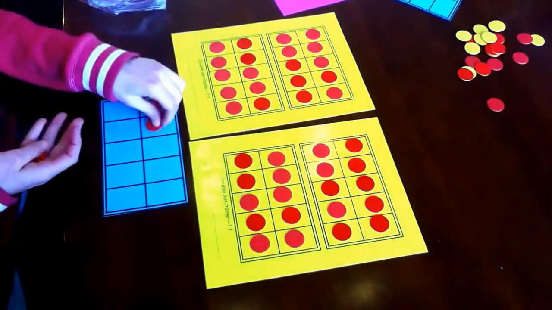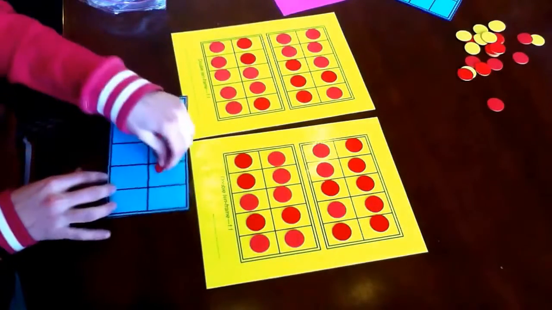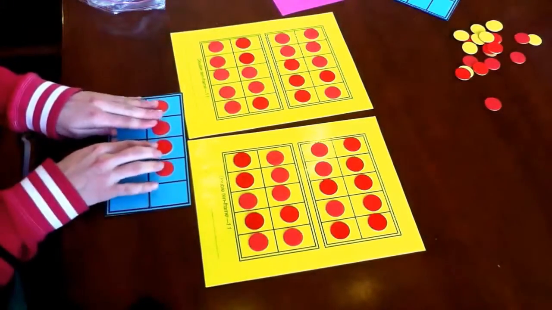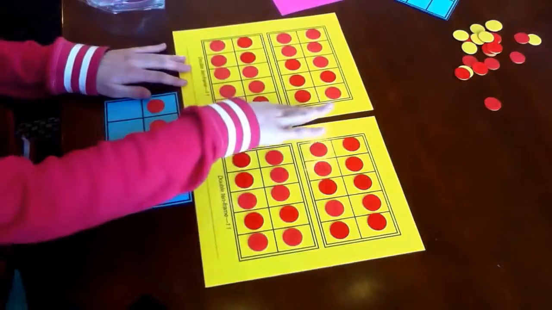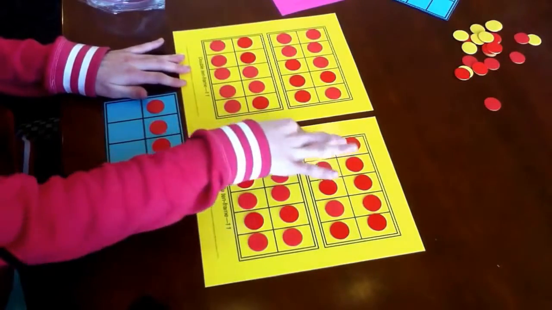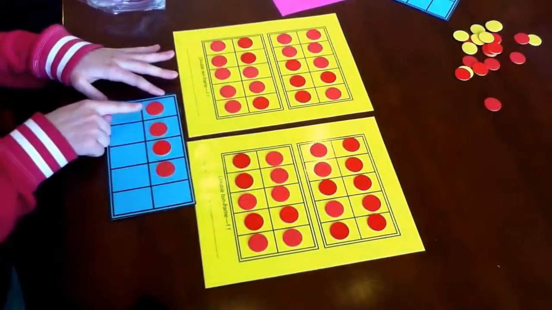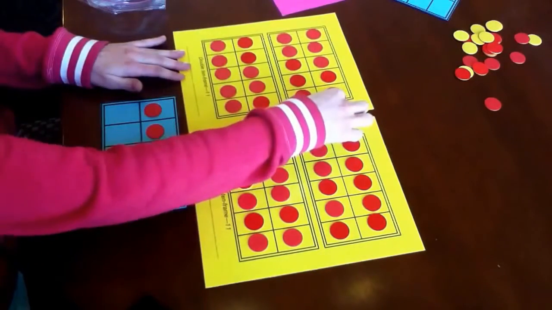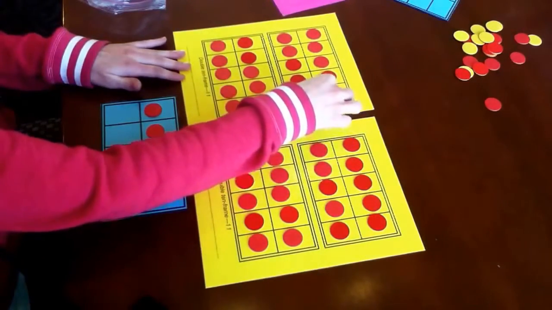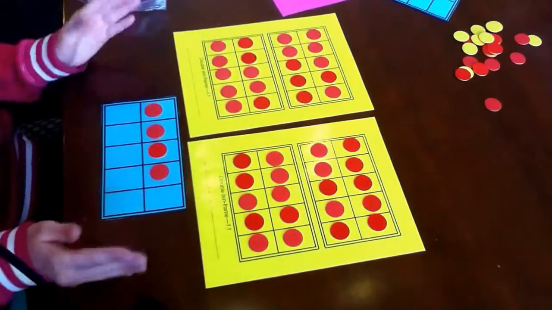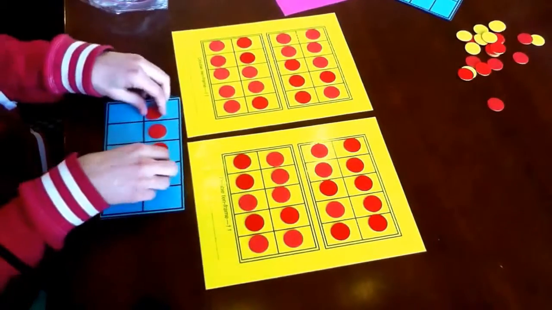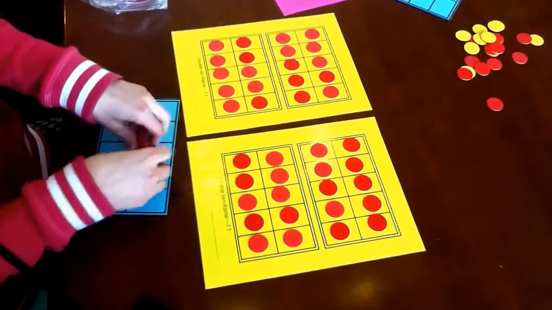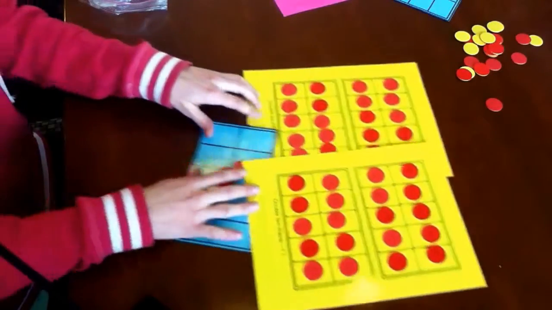1, 2, 3, 4. So we see that we have 44 because 10, 20, 30, 40, 1, 2, 3, 4. Because we know that in each 10 frame there are 10 counters because it represents 10. So that's the first way that I was going to show you how to count 44 objects.